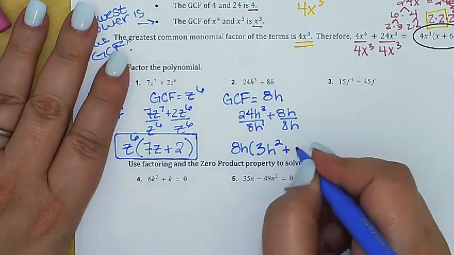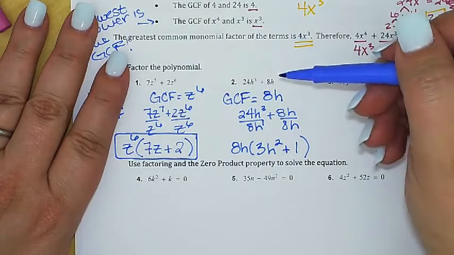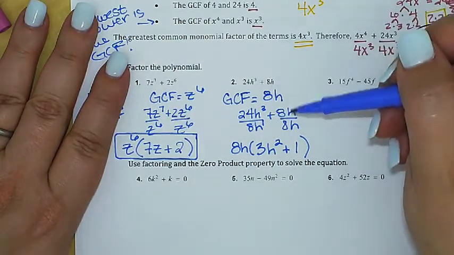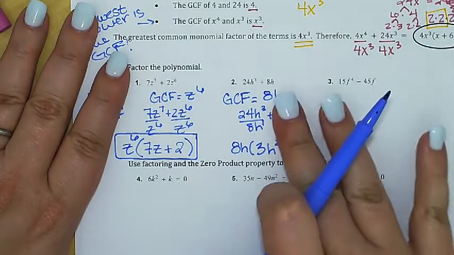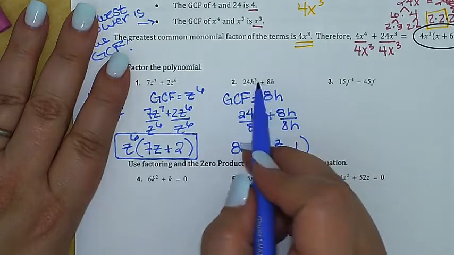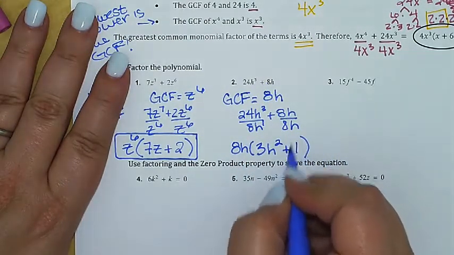Be really careful about this. That 1 is incredibly critical and important. If the whole entire term is your GCF and you divide by it, it doesn't just disappear. You still have to have a 1 here for it to be equivalent to the original. So you've got to hold that 1 and let that 1 be holding that spot.